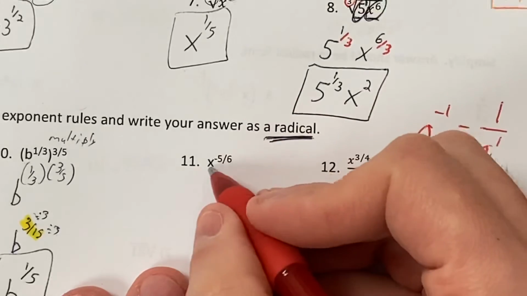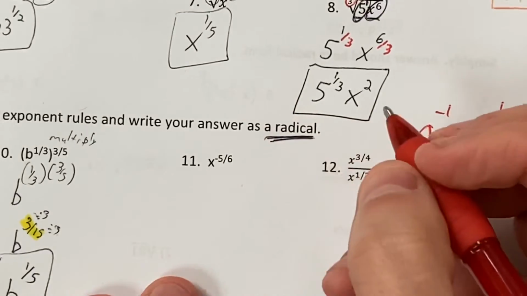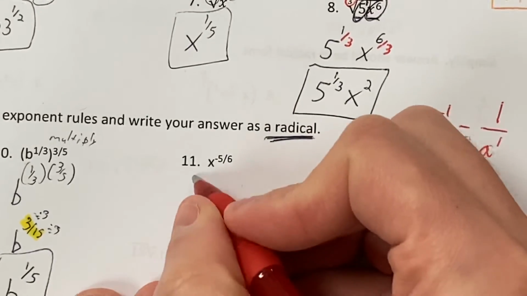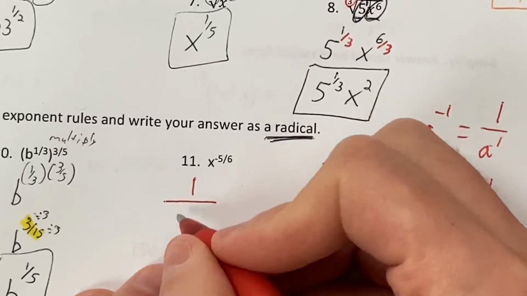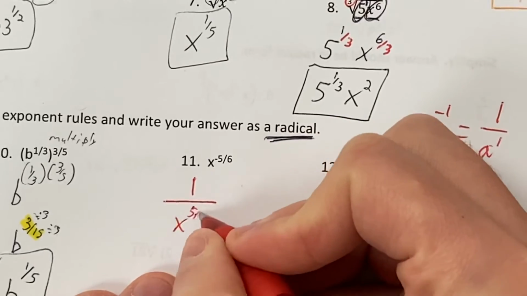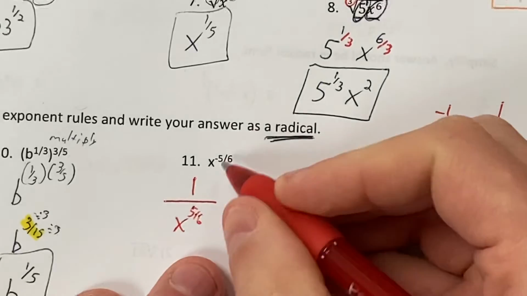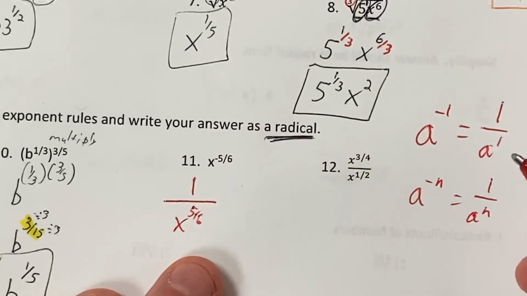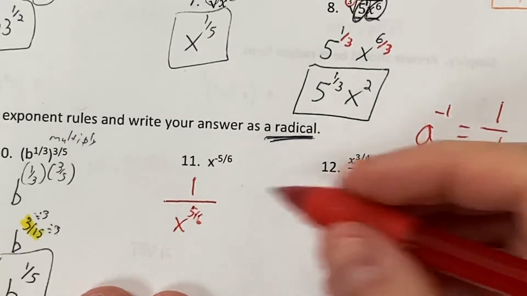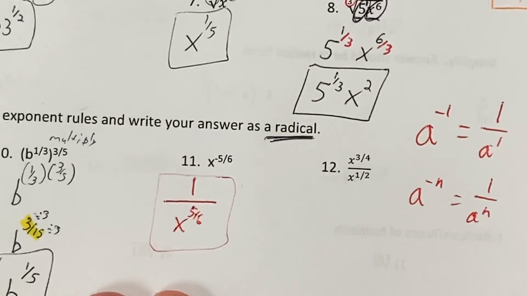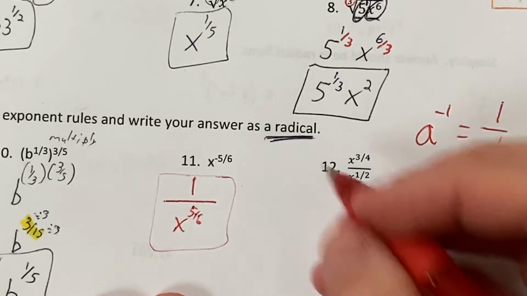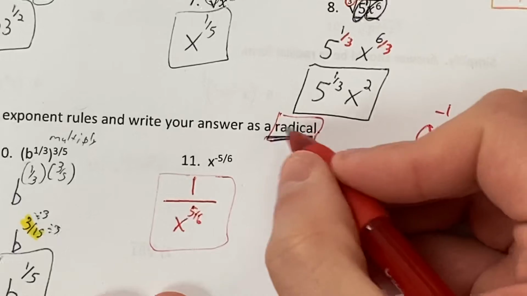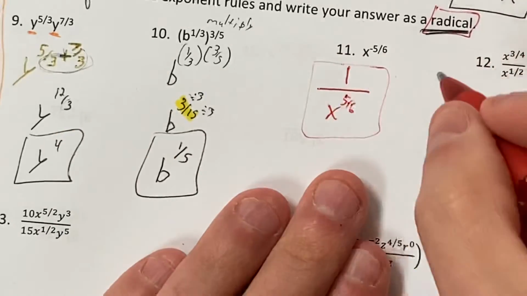So here, x to the negative 5/6, that's going to be 1 over x to a positive 5/6. That changes it from negative to positive. And that's going to be our answer in exponent form. Keep in mind later on we are going to have to change these to radicals. I'm just kind of simplifying first.